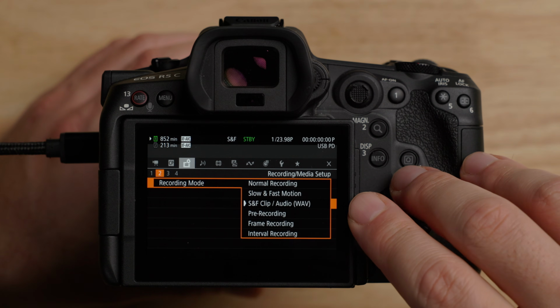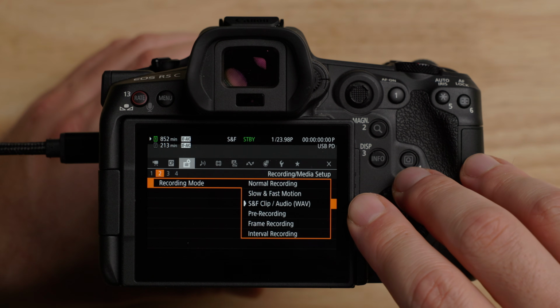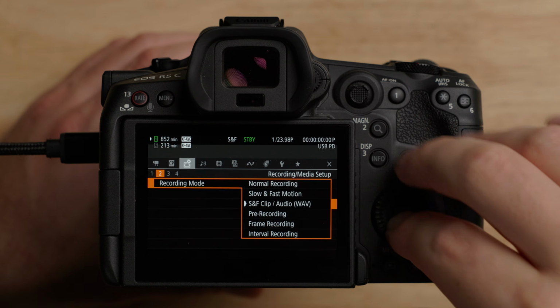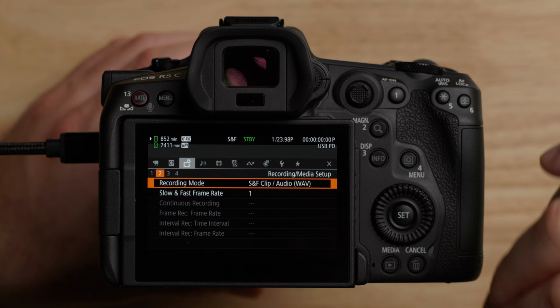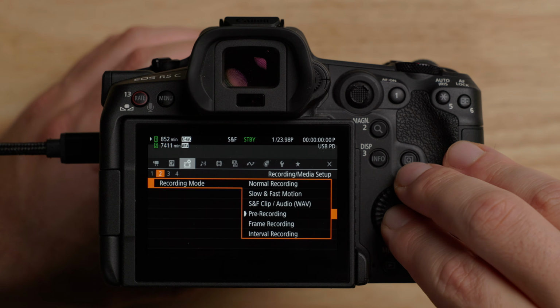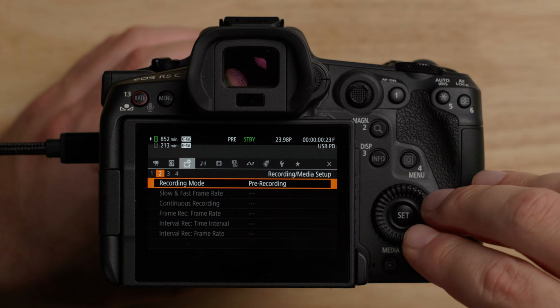Now for the S&F clip / audio wave, this is really neat because when you select this, it's S&F mode like we just talked about, but it will record audio to the SD card. That's a really cool feature as well. Next we have pre-recording, which, if you select it, allows 3 seconds of audio and video before you actually press record.